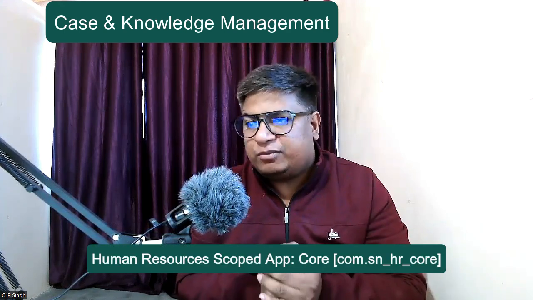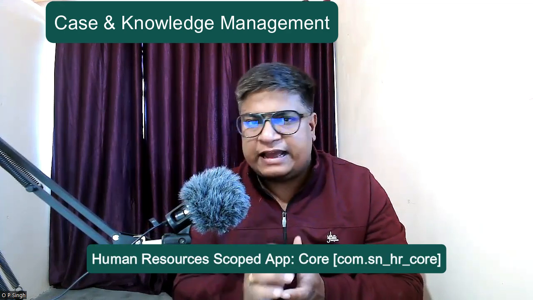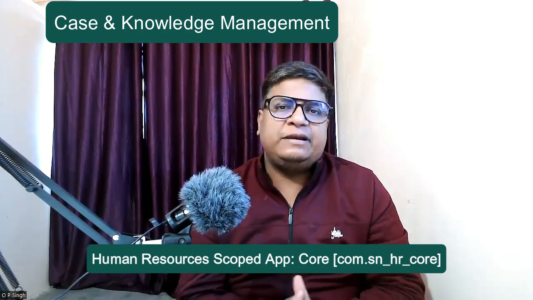So in order to activate case and knowledge management, you have to activate the HRSD plugin, and that is Human Resource Scoped App Core. Okay. So once you install this plugin, you will be able to see case management and knowledge management, two applications installed on your demonstration instance, that is, demo instance. So today, let me give you a brief about knowledge and case management.